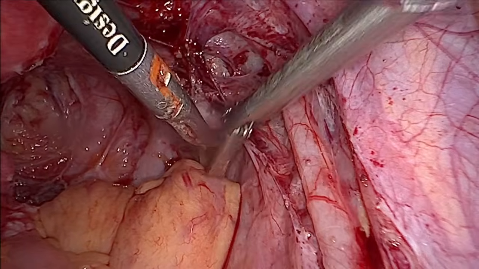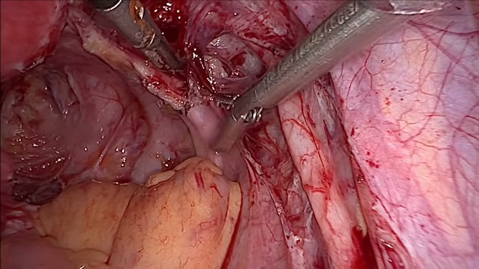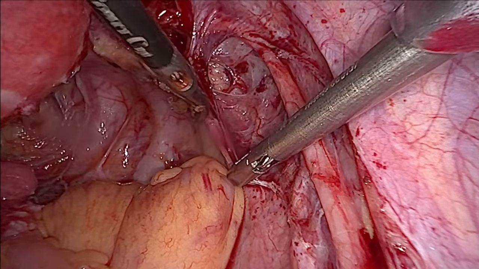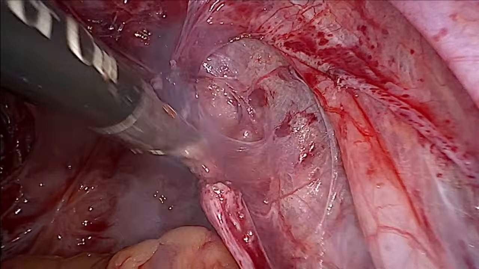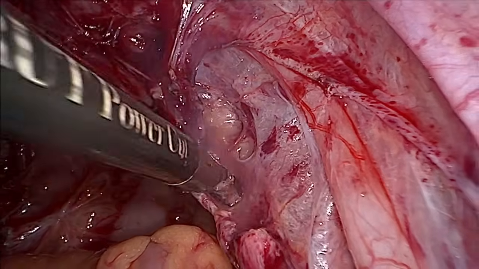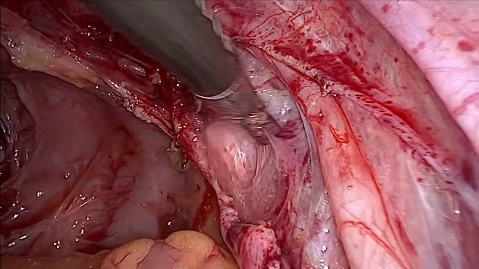Okay, so now what I can do is, okay, I can go here, can go laterally, and I will just open up this. Okay, one layer medial.